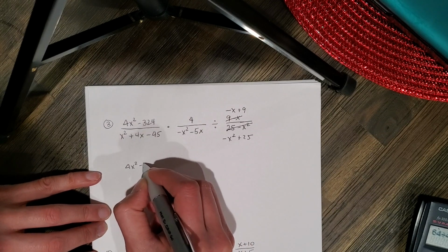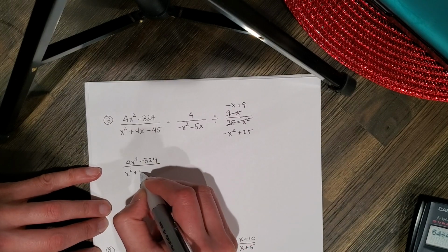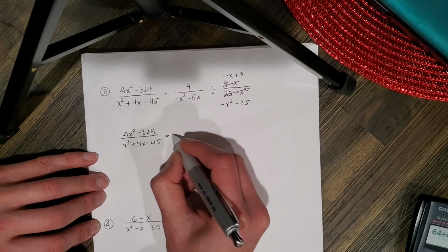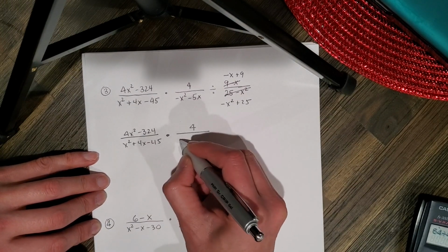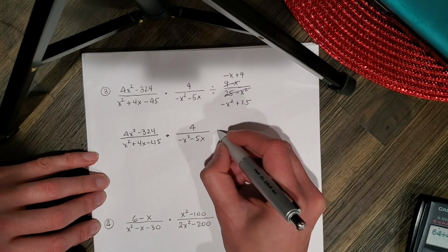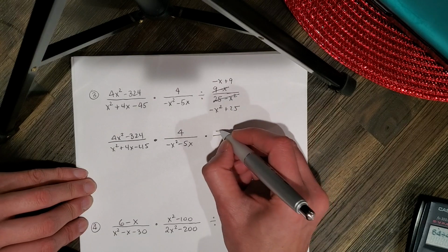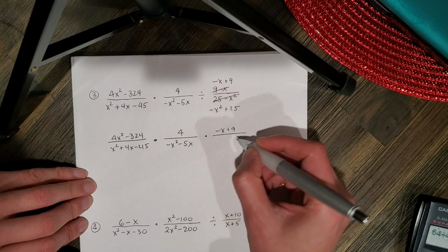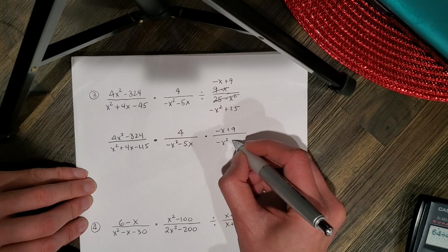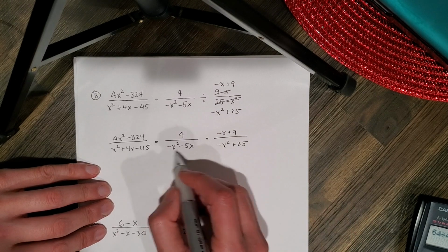4x squared minus 324, that's a big number there. And then we have x squared plus 4x minus 45 times 4 over negative x squared minus 5x. That one starts with a negative. We'll have to factor out the negative 1 there. And here, negative x plus 9, again, starts with a negative, and this one also starts with negative x squared plus 25. Okay, so let's factor all the ones that start with negative.